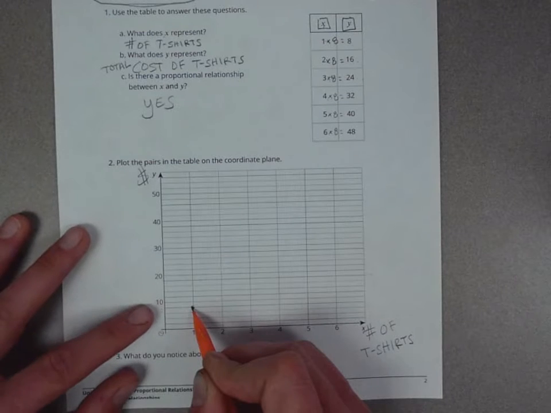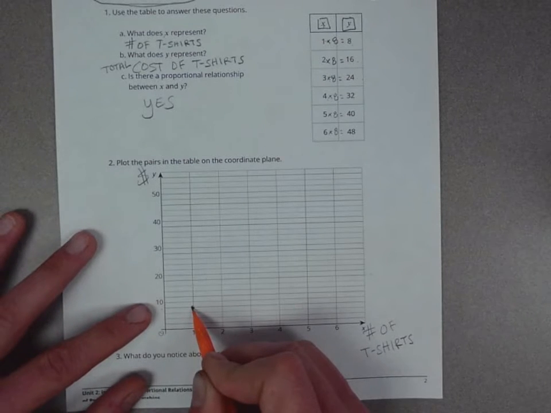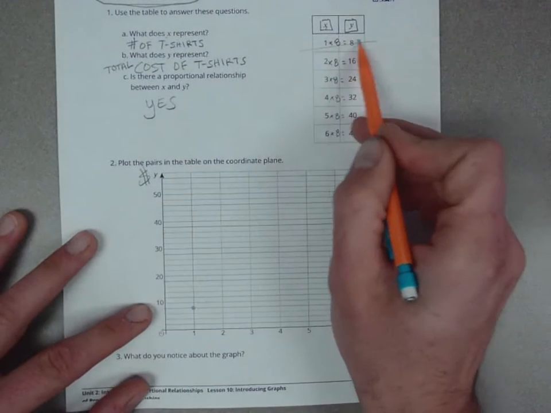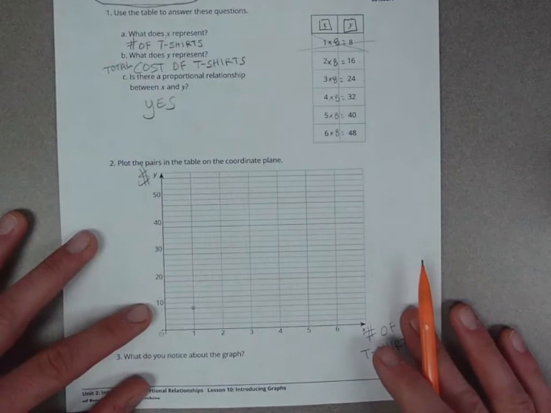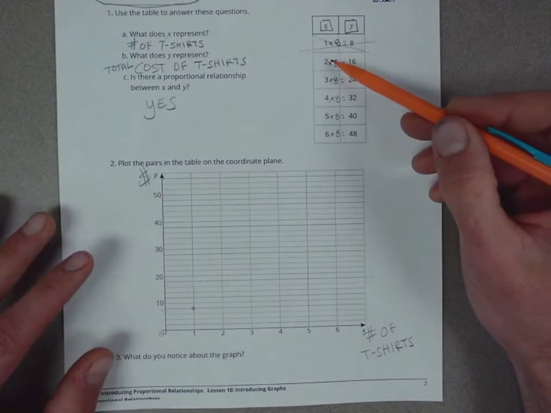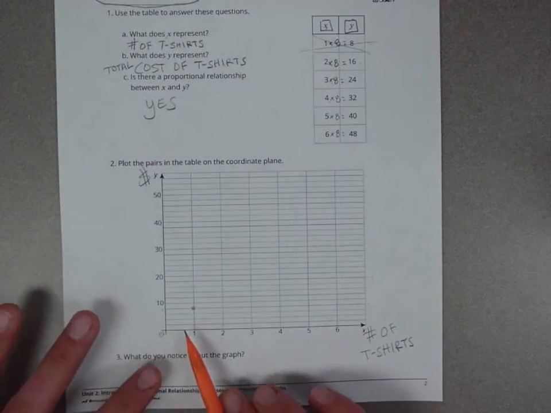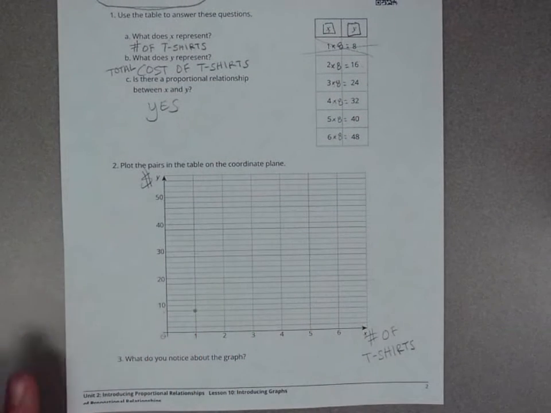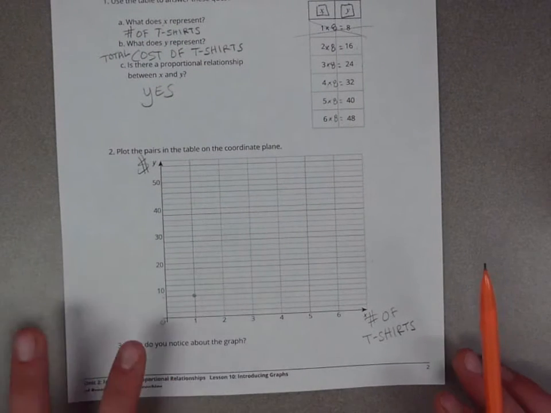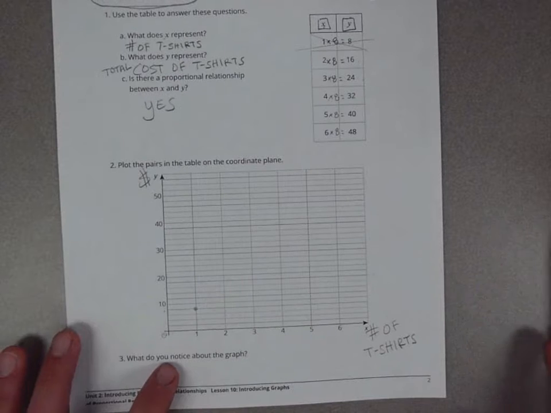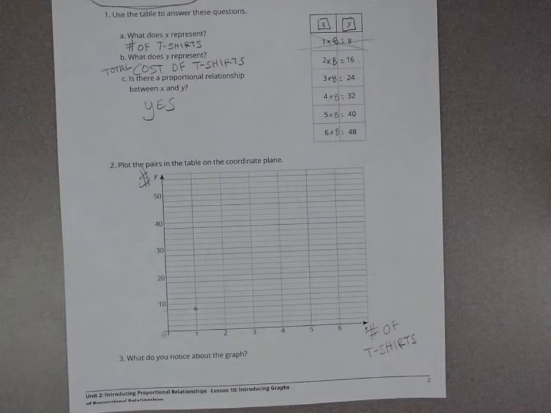All right, now I want you guys on your own to fill in the rest of these. So I've done 1, 8 for you guys. Now I want you guys to do the rest for 2 t-shirts, 3, 4, 5, and 6 t-shirts. Plot all those points and then connect the points with a line. And then after you're done with that, I want you guys to answer question number 3. What do you notice about the graph that you just created? Okay, ready, set, go. On your own. Plot those points.